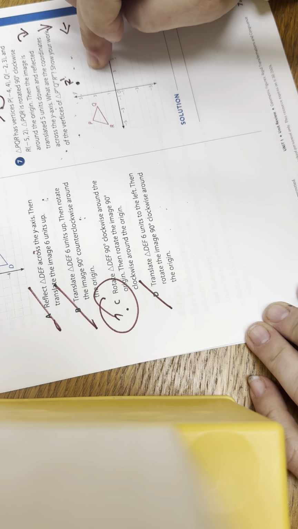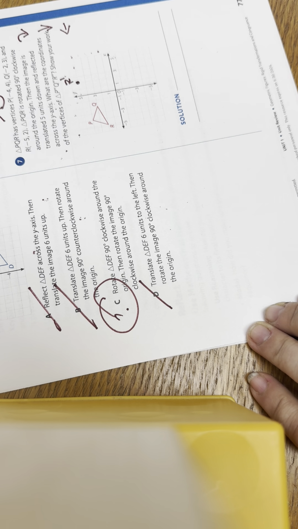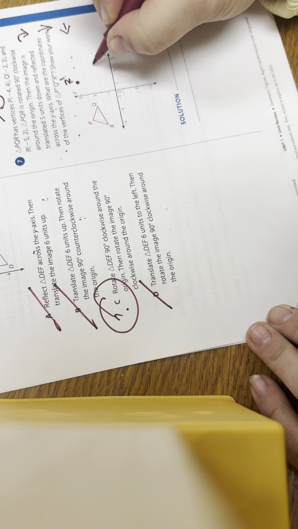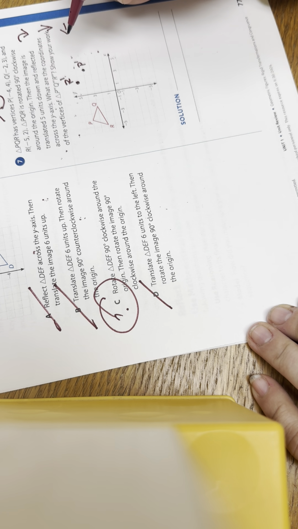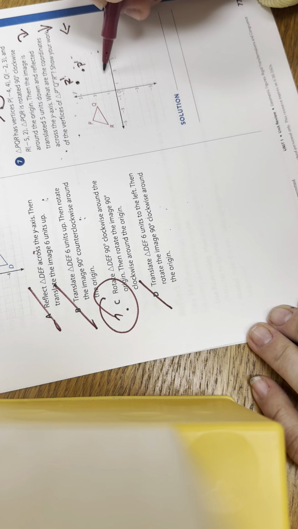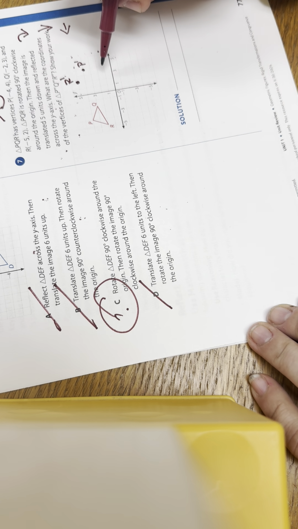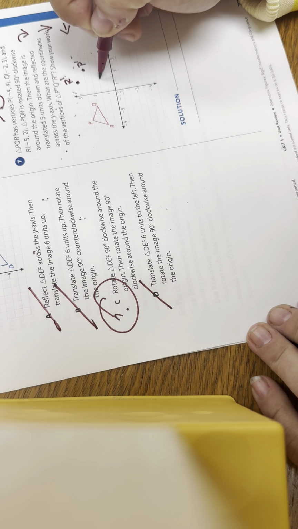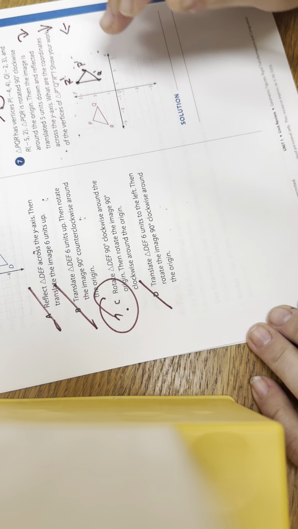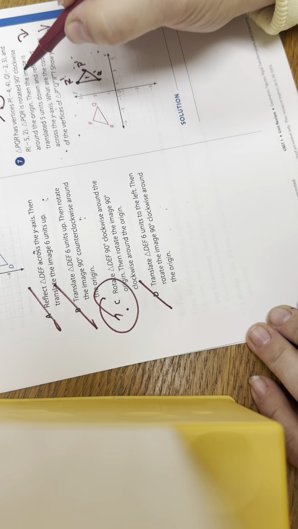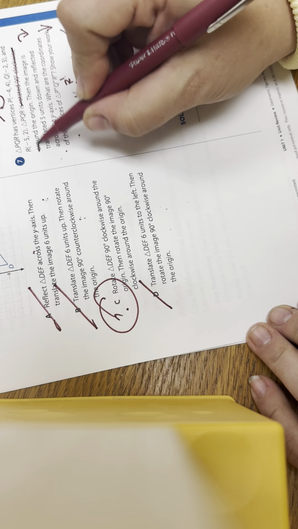P is going to be shifted over here, to here, P prime. And then Q is going to be down here. Okay, so that's our first image. So we have taken care of the 90-degree rotation.